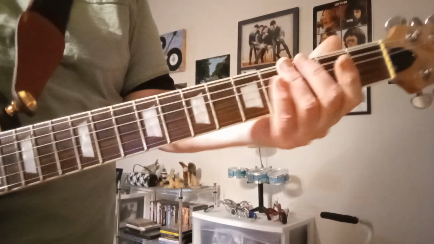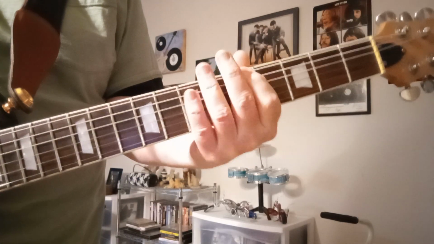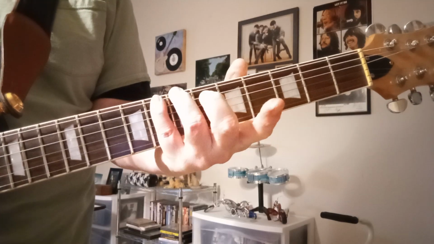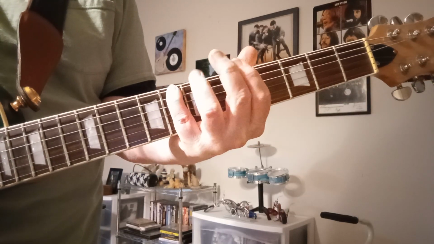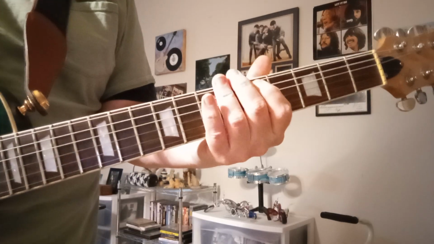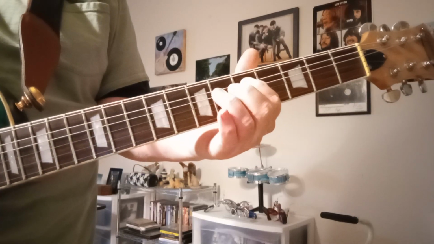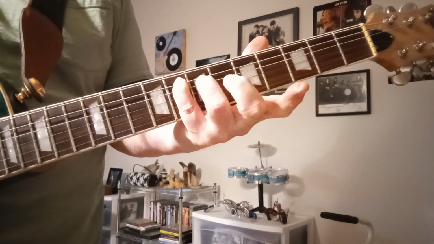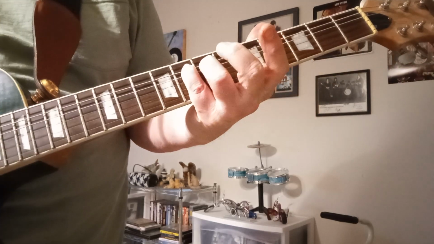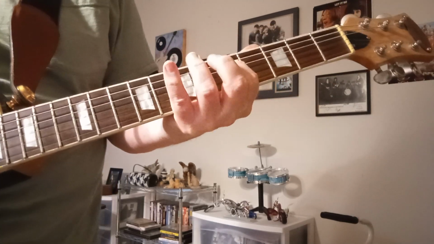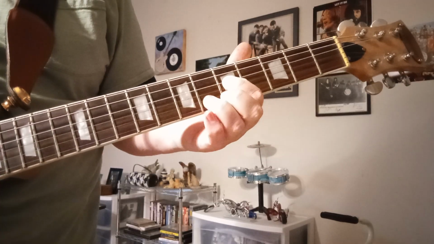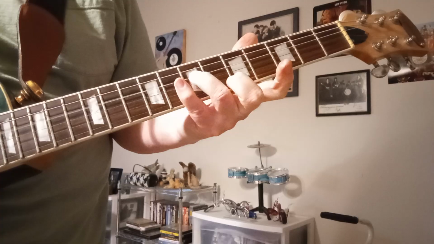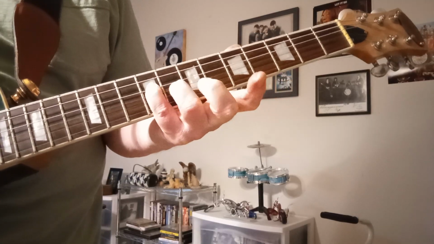So on the low E, we're playing our root 1, then 2, then flat third. A string, we're playing the fourth, the fifth, flat sixth. D string, we're playing flat seven, and we're playing the root and the second.